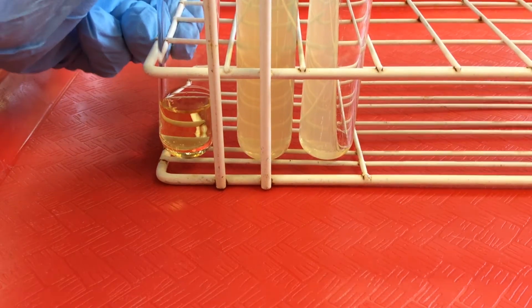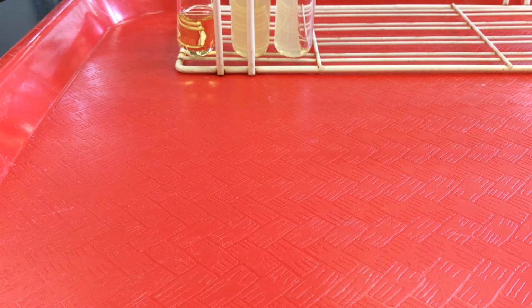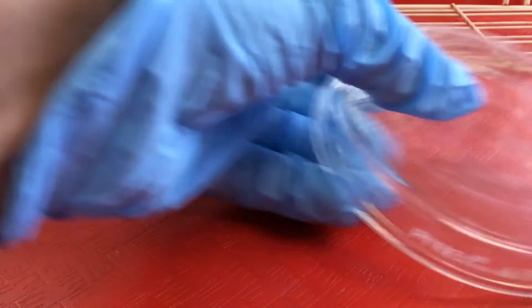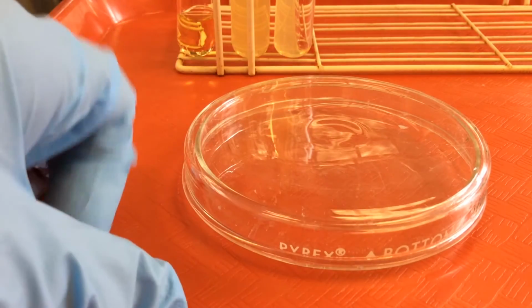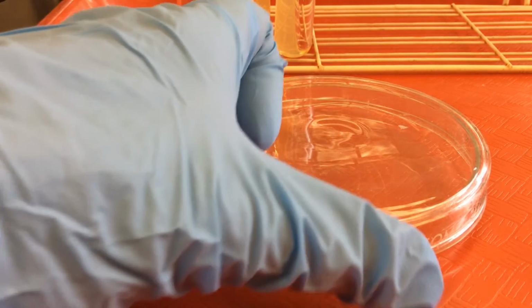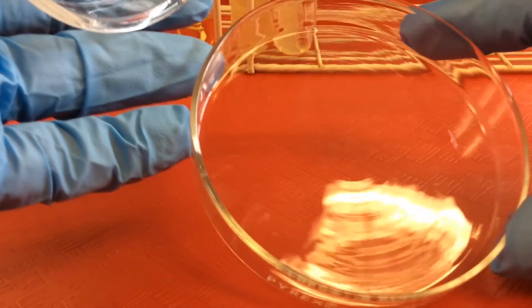Now we have additional containers into which we can place our media, and another container would be a petri dish. Now this is a lovely reusable glass petri dish. It's important for us to note that there's two parts of the petri dish. There's a larger diameter lid and a smaller diameter bottom.